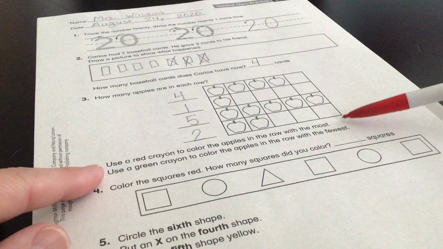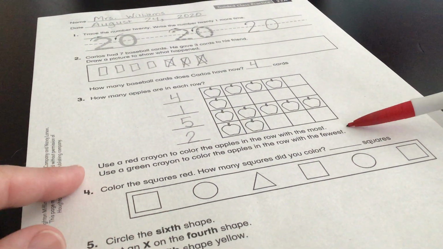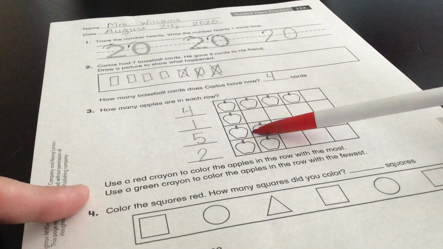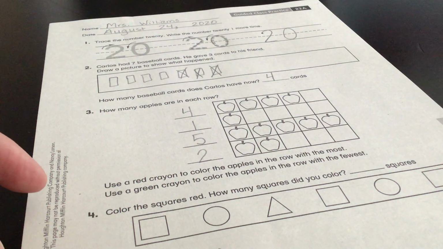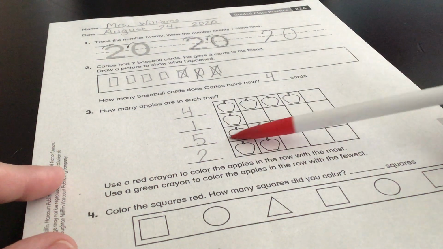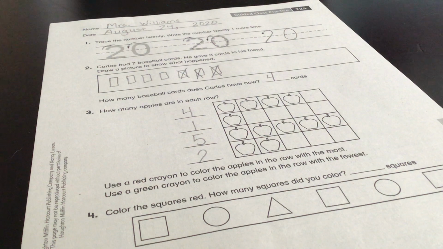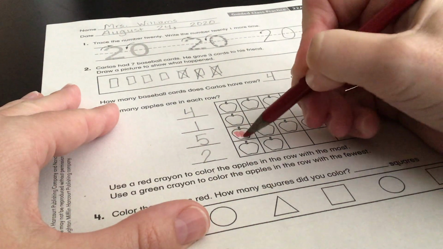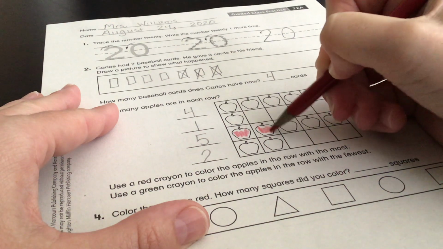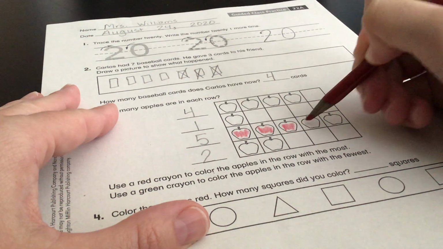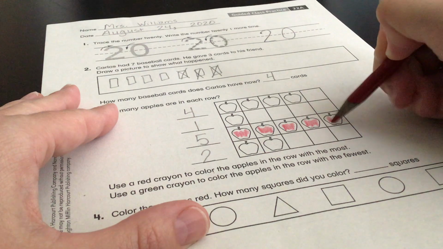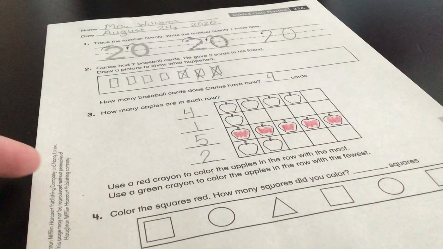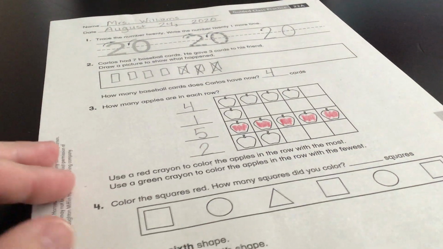Now it says use a red crayon to color the apples in the row with the most. So point to which row you think has the most apples in. If you pointed to this one with 5, you are right. So it says color the apples in the row with the most. So I'm just going to quickly put some color in each apple. You do not have to fill in the apple perfectly. Just fill it in enough so that we all know which apples you meant to color.